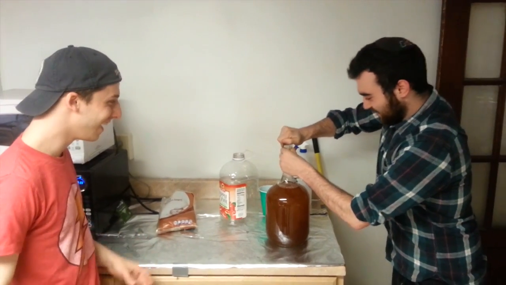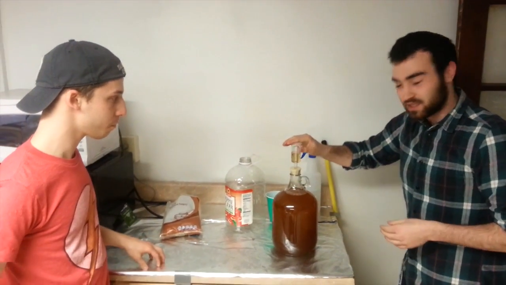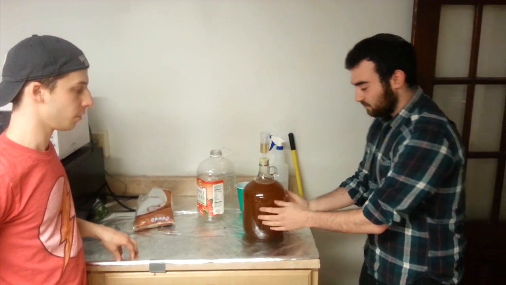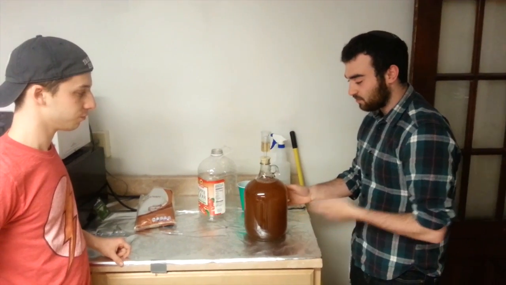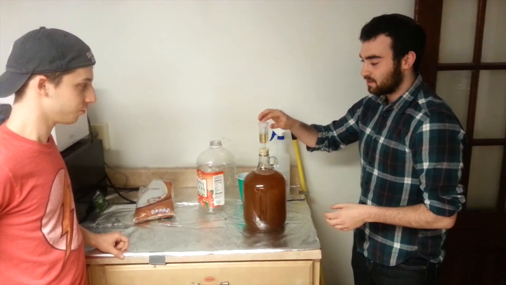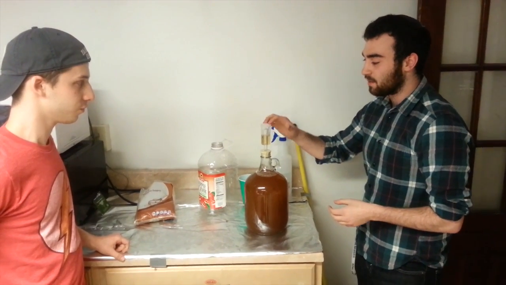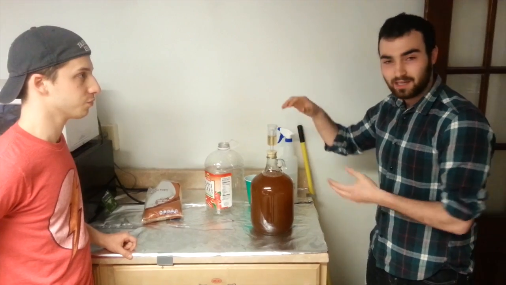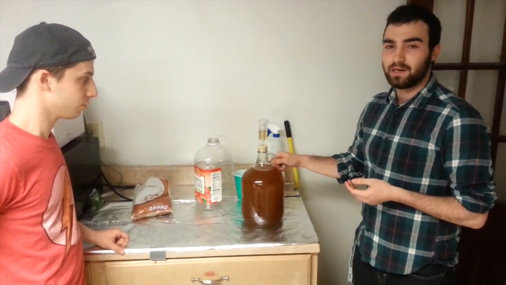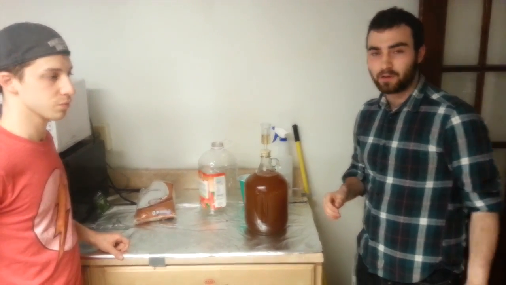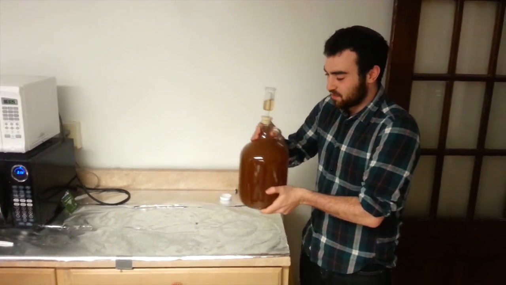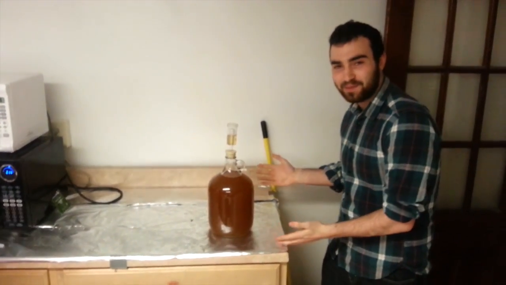And you want to make sure it's really in there well, because you really don't want any oxygen to get in. And the point of the airlock is to prevent oxygen from coming in. The yeast is going to start bubbling when it starts to break down the sugar, and the carbon dioxide is going to go through the airlock and escape through the holes on the top, but no new oxygen will get into the fermenter. So that's the point of it, and you want that to keep out foreign microorganisms. Mix it up, make sure the yeast is well distributed. And now we just wait and watch the magic happen.